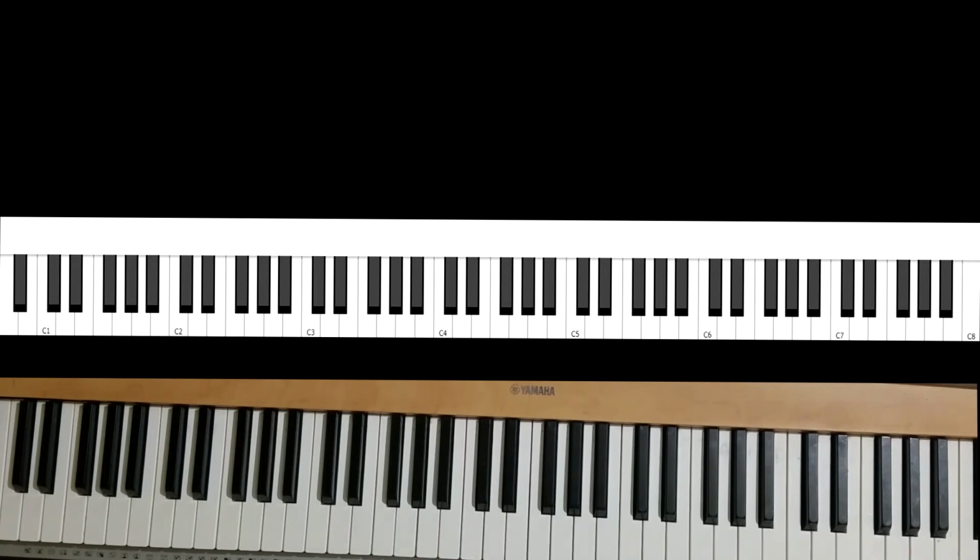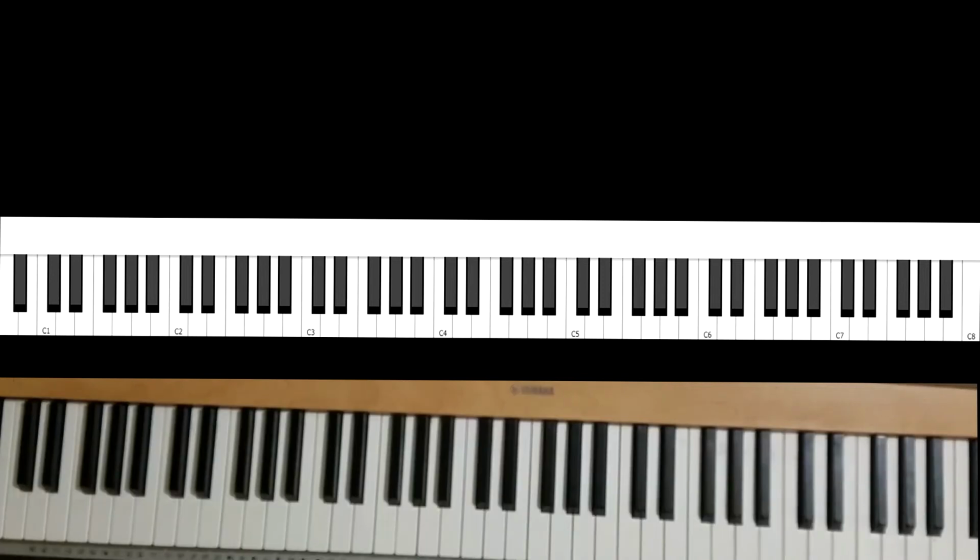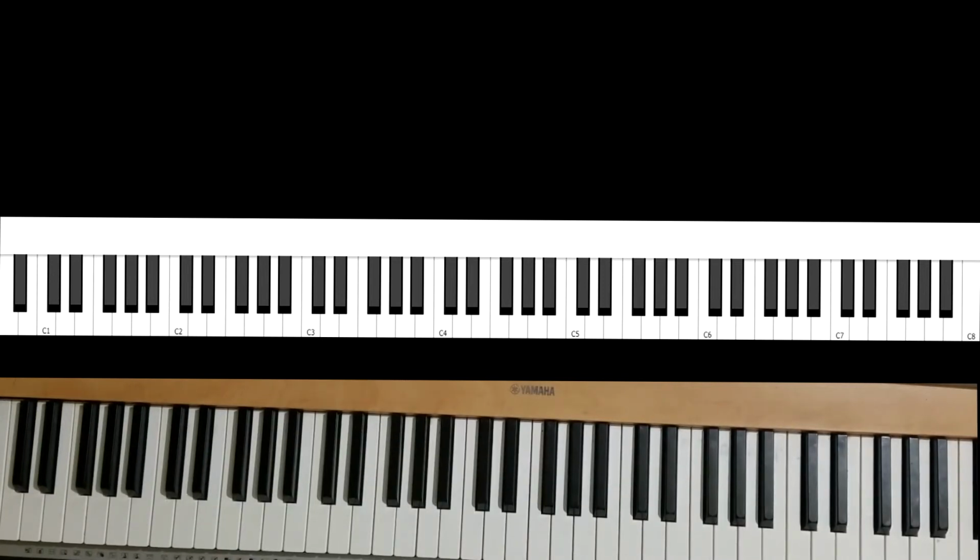So if you listen to the bass, I want you to listen to the bass. We're going to play that song again, and I want you to listen to the bass and what the bass player does in this song. So listen.